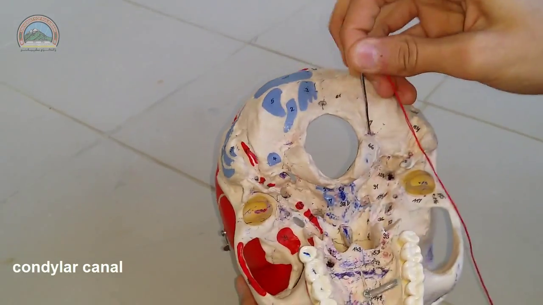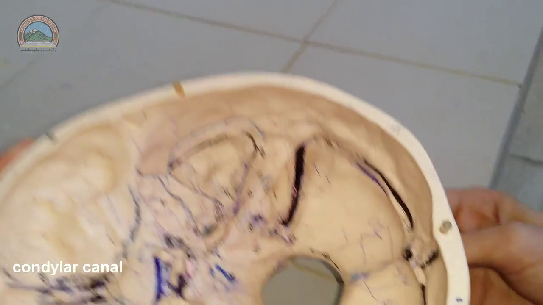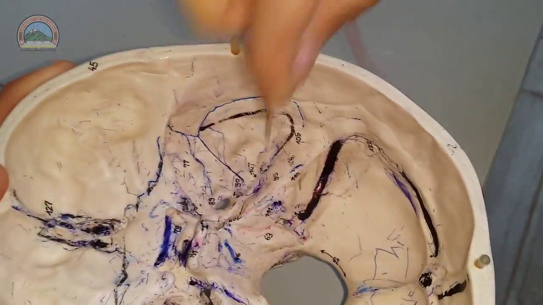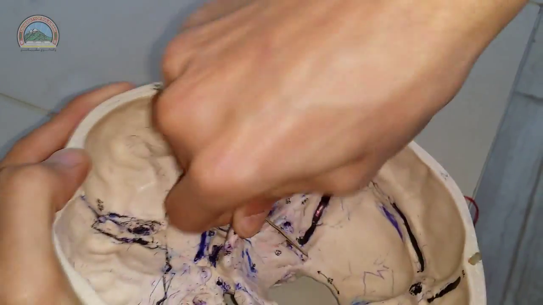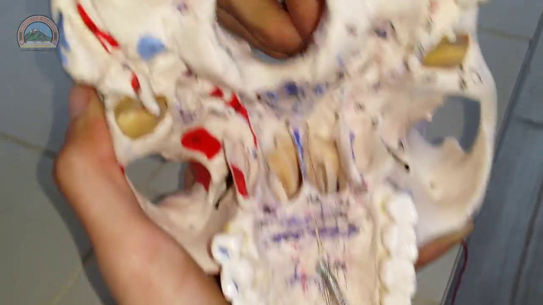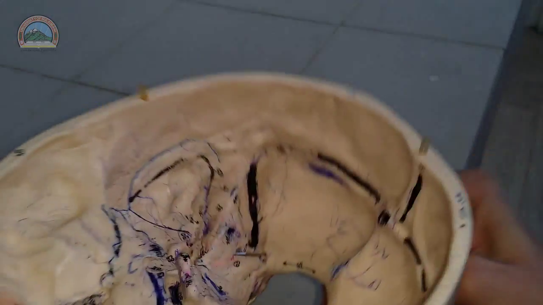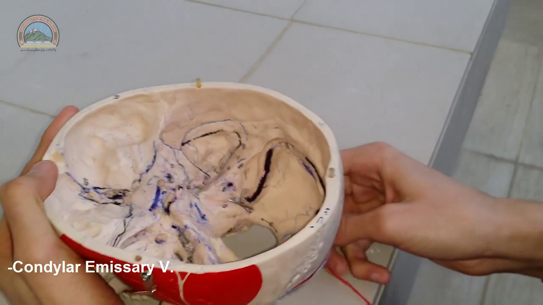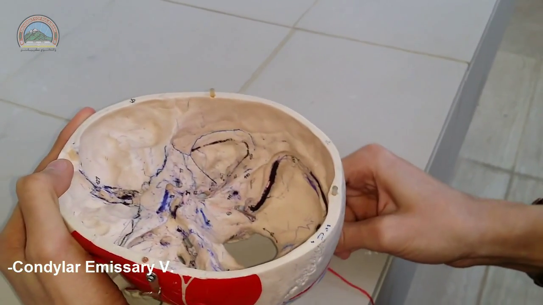We also have a variation. These are called the condylar canals. The condylar canal transmits the condylar emissary vein. This is a variation and does not occur in every specimen.